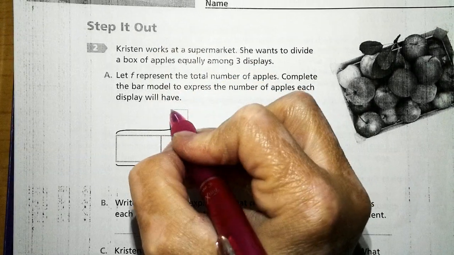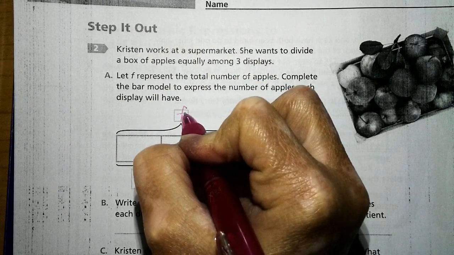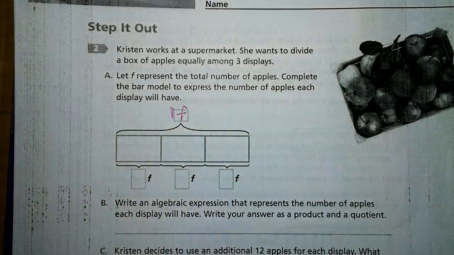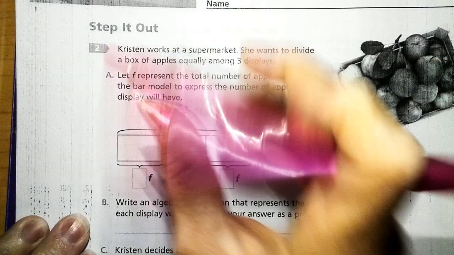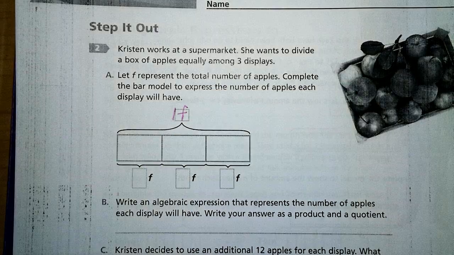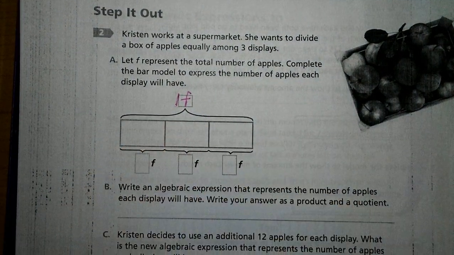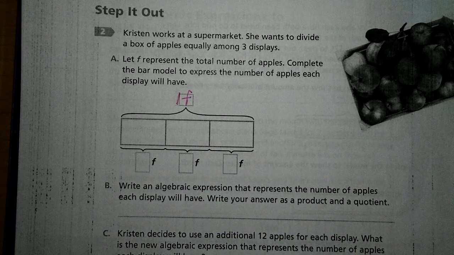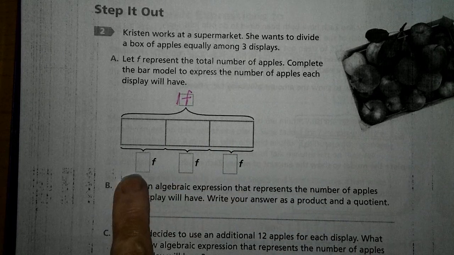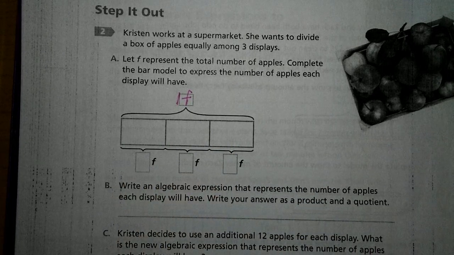All right, so if the total is F, which is 1F, and I split it among 3 different displays, what would I have here? So I have 1, and I'm splitting it into 3.